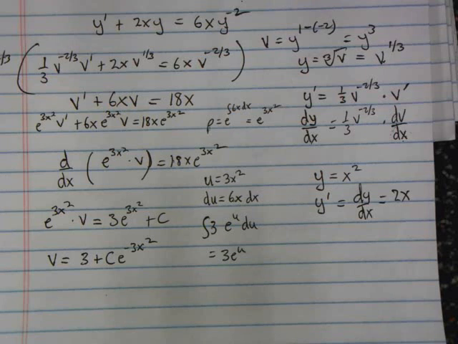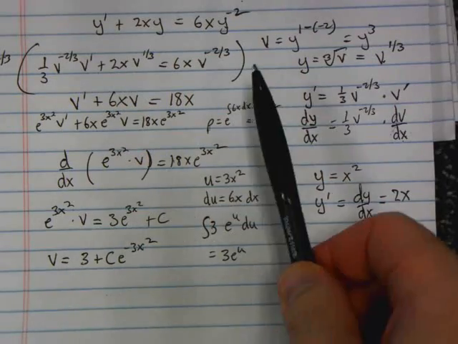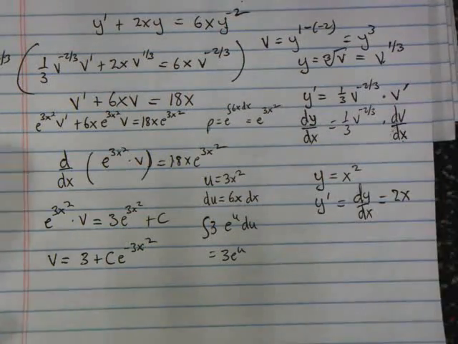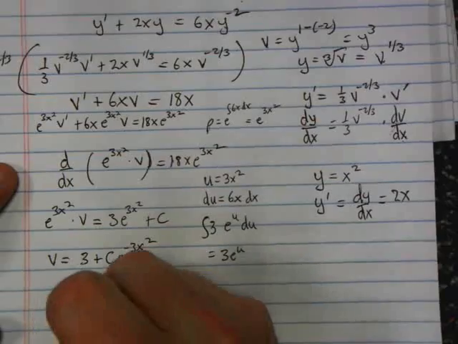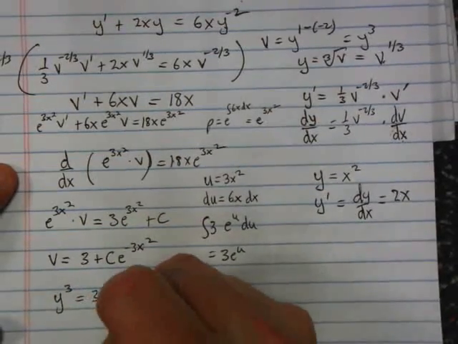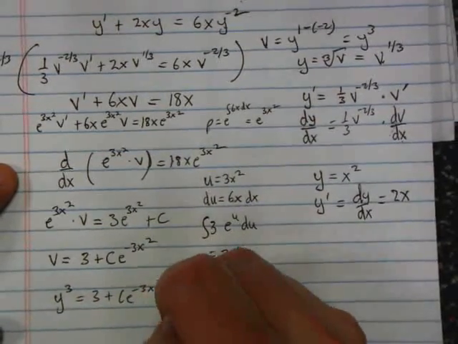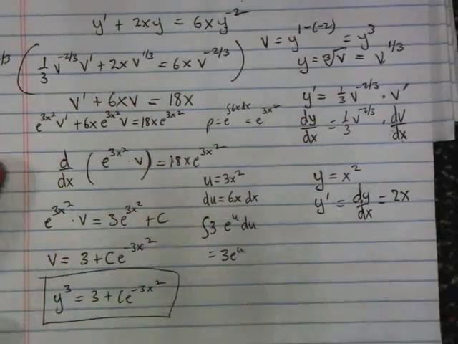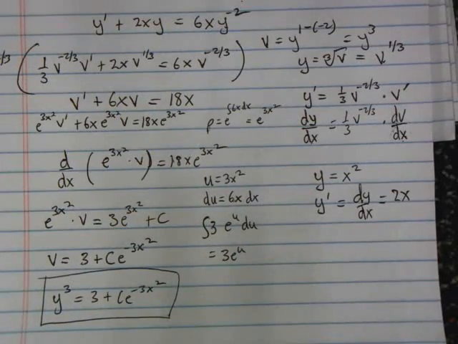One more step. The problem started with y, so we should end with y. V was y cubed. So the final answer: y cubed equals 3 plus c e to the negative 3x squared. Yes, we're going to leave it just like that. We could take the cube root on both sides if we want, but we don't want to.